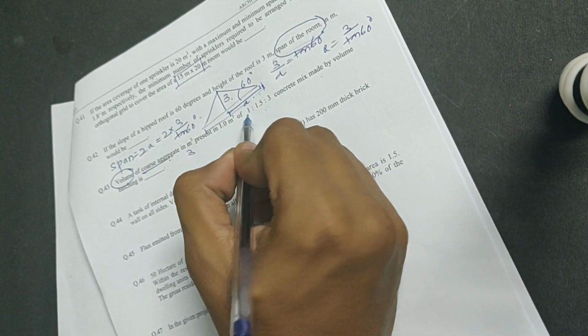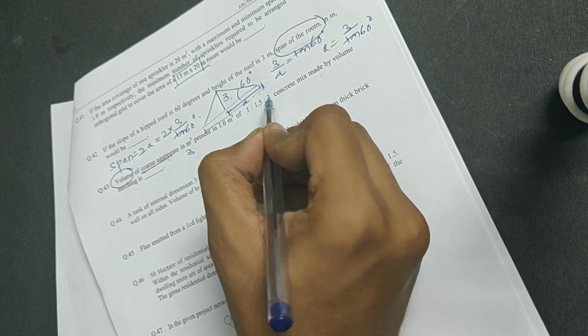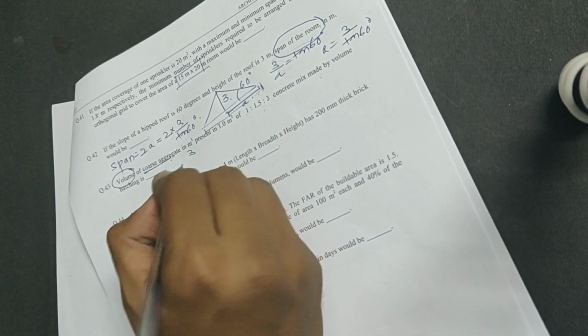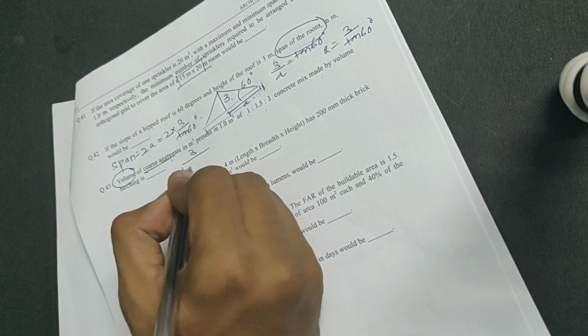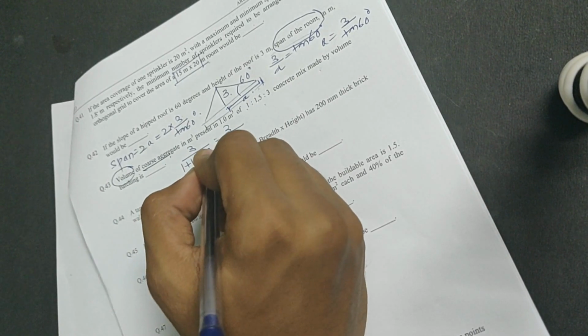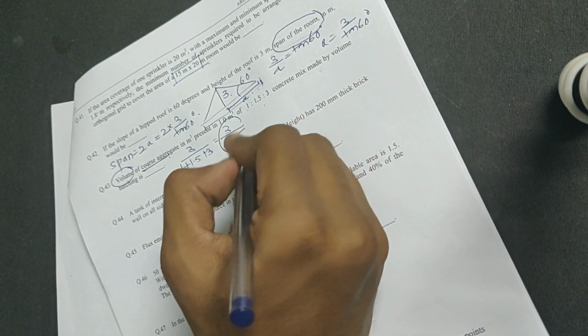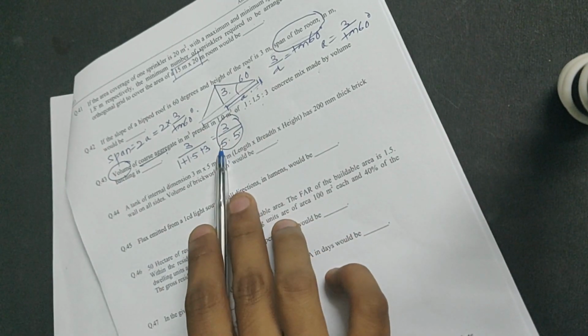It is basically cement to sand to coarse aggregate. So the proportion of coarse aggregate by volume would be 3 upon the total volume, which is 1 plus 1.5 plus 3, which is equal to 3 upon 5.5.